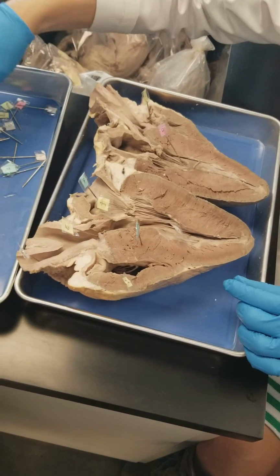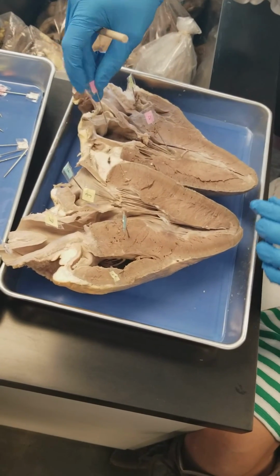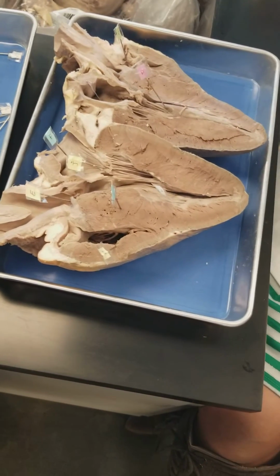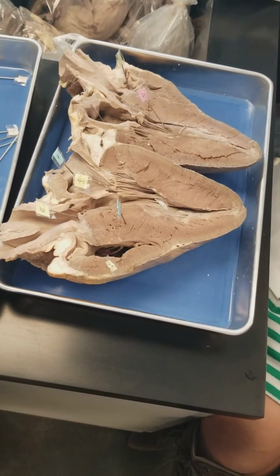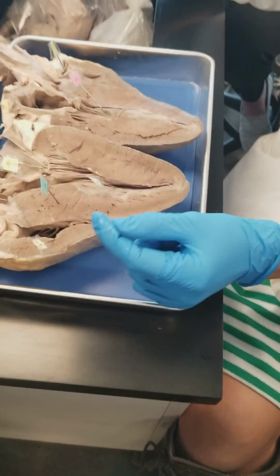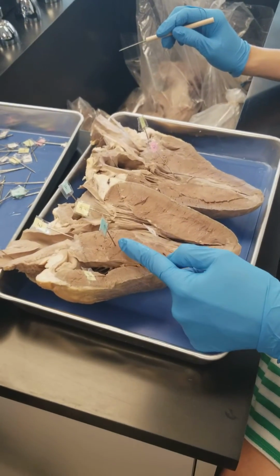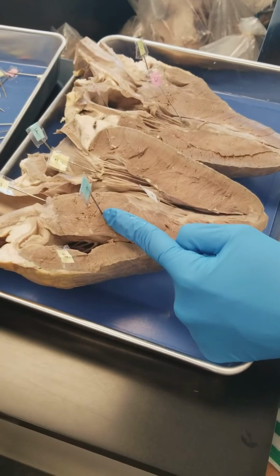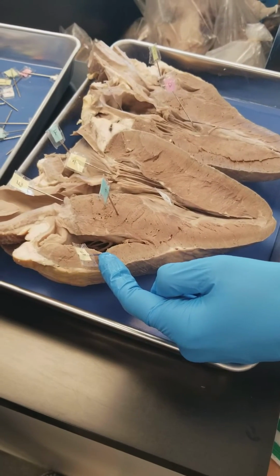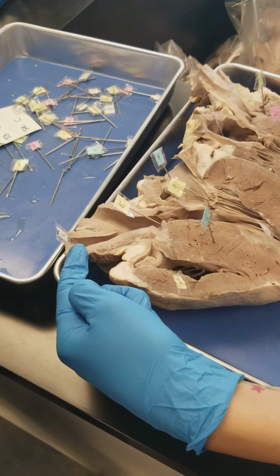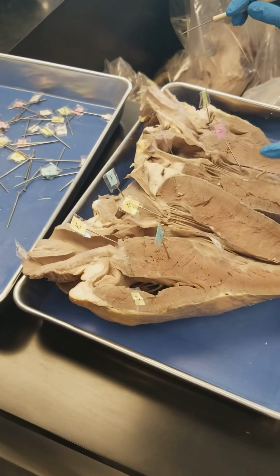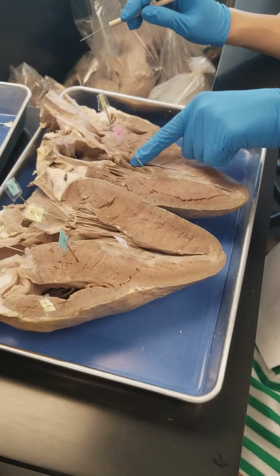What is D? It is the papillary muscle with the chordae tendineae. And what is H again? So go over all the letters just so we're clear. All right, so A is the interventricular septum. B is the right ventricle. C over here is the brachiocephalic trunk. D is the papillary muscle with the chordae tendineae.